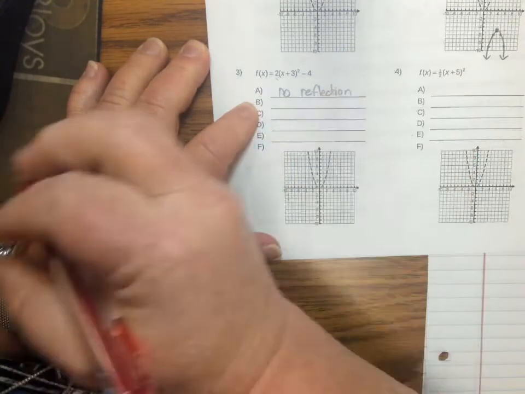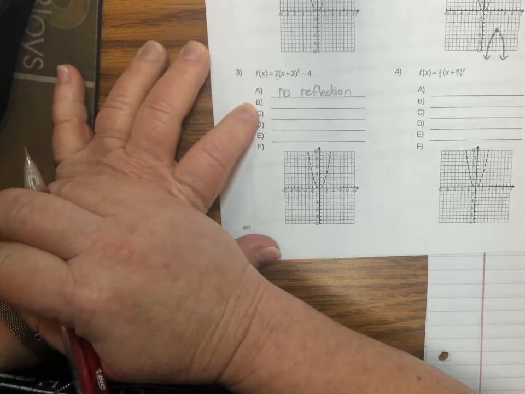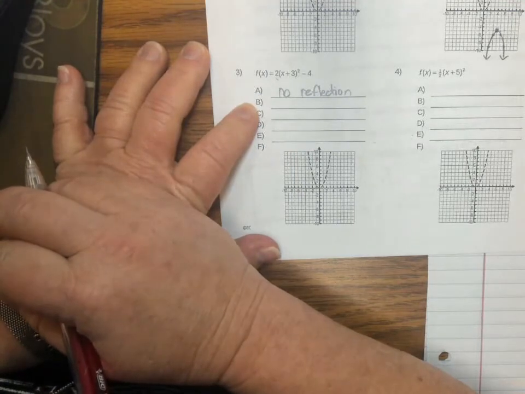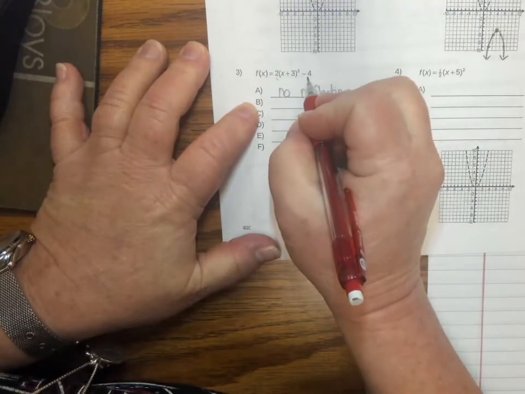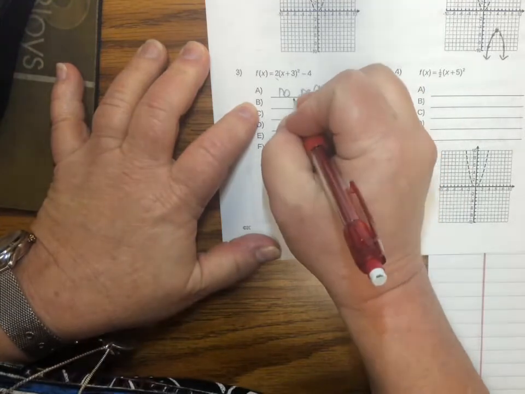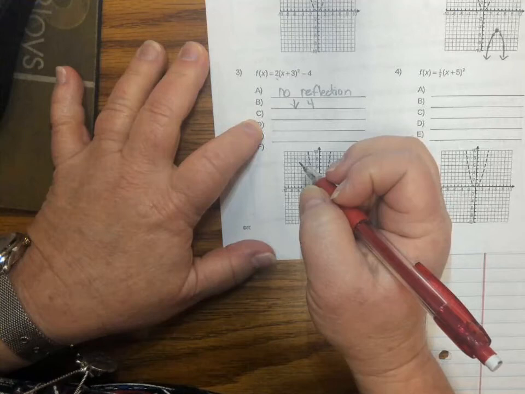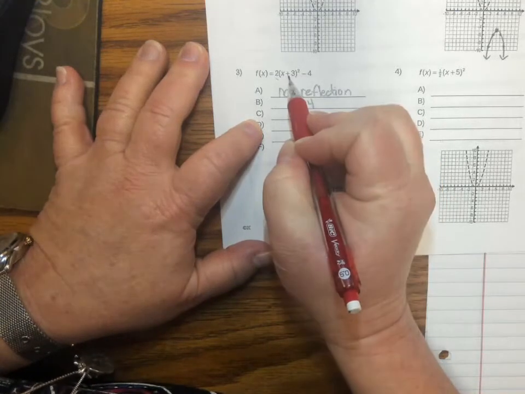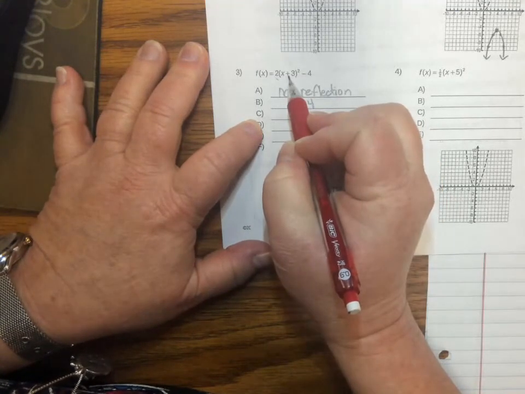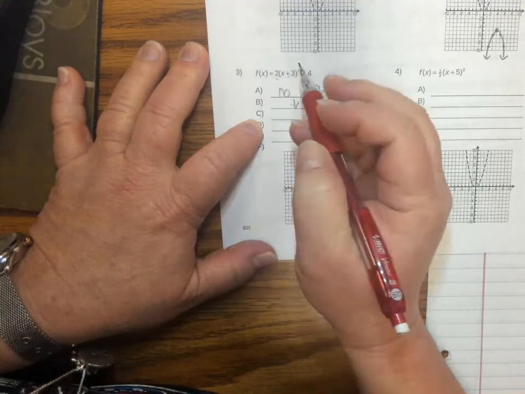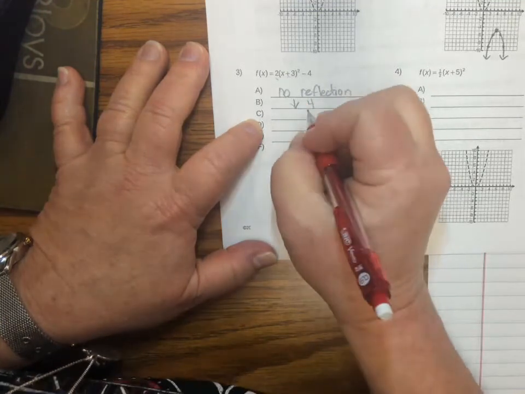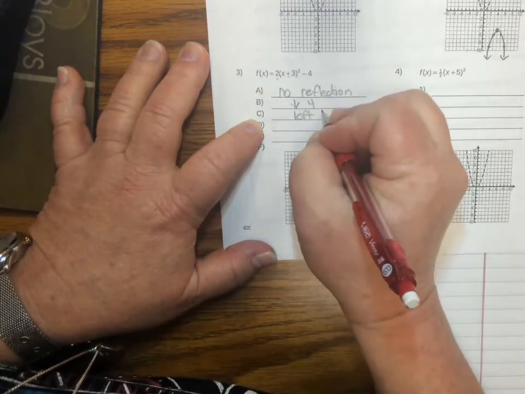Okay. B, is there a vertical shift? Yes, there is a vertical shift, and it is down 4. So we're going to go down 4. C, is there a horizontal shift? Well, this is a plus, which tells me it started out as a minus, okay? So that means that it's going left 3.